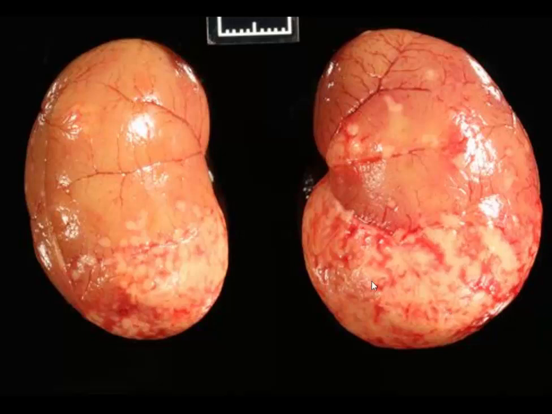Now, we have multifocal coalescing white patches that are on the subcapsular surface of the kidney. Your two main rule-outs here, when you see a slide like this, and there are quite a few of them out there, would either be lymphoma or the mutated feline coronavirus, which becomes able to survive within macrophages and causes the condition known as feline infectious peritonitis.